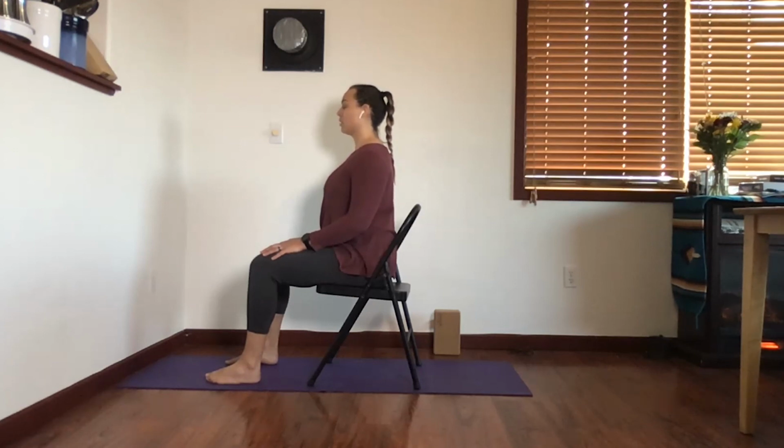And as soon as you notice that the mind has wandered away from focusing on the breath, gently bring your attention back to the body, bringing your attention back to your inhale and exhale. As you breathe, notice how your rib cage expands and contracts, feeling the sides of the ribs opening.